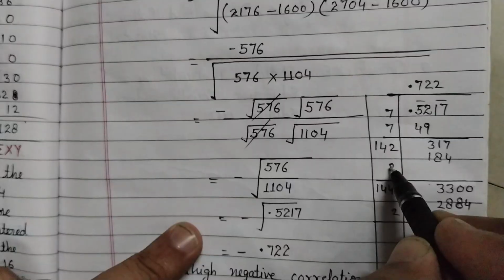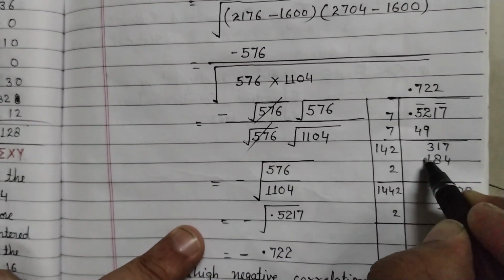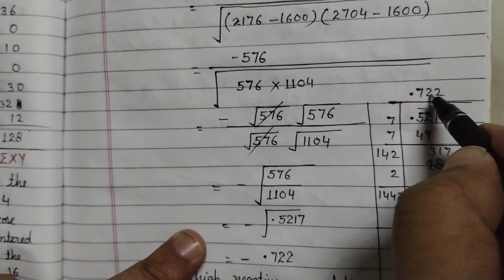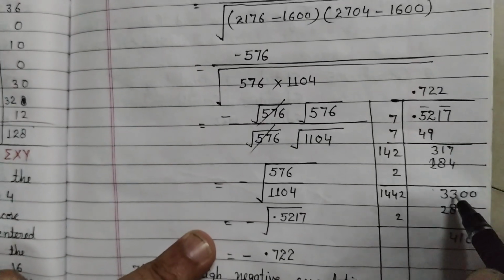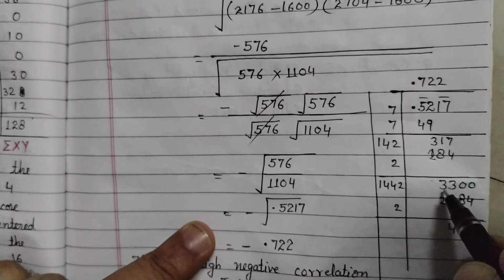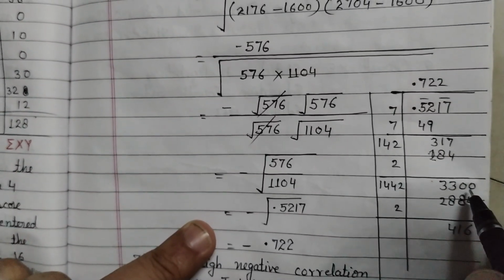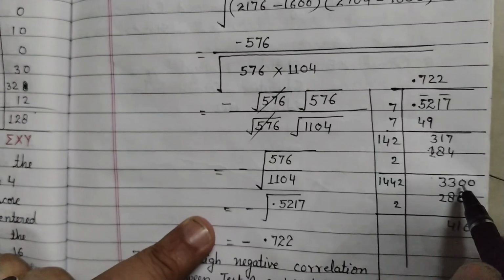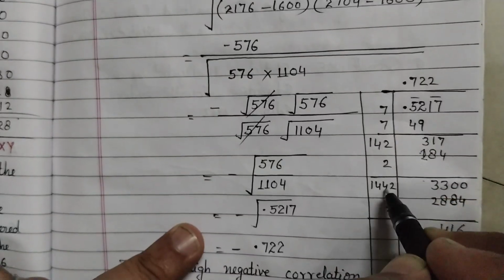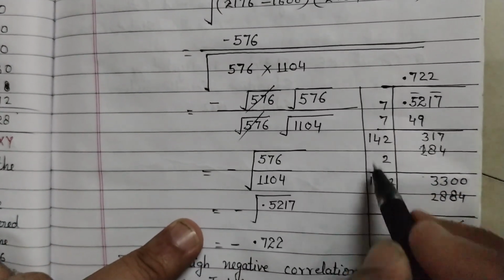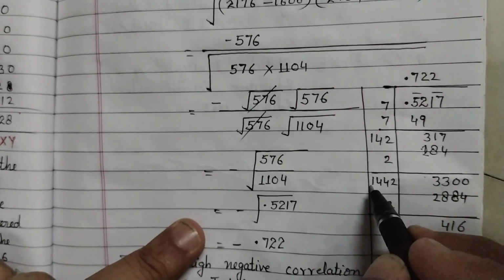Putting 2 here, multiplying 2 with this number, we have 284. This is 284, and putting 2 here, subtracting, we have 33. 7 minus 4 is 3, and 11 minus 8 is 3, and 2 is left, so 2 minus 2 is 0. Now whenever we are calculating a square root, double zeros are carried down. Now the next step is 2 plus 2 is 4, 4 and 1, 144, then 144 plus 2. This 2 is added to this number.